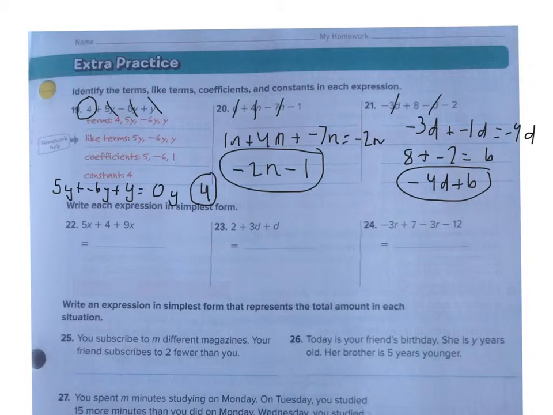For number 22, I can combine my x's. So I'm going to have 5x plus 9x to get a positive 14x. And then I just need to add in my constant here, plus 4. And that's a simplified version of that expression.